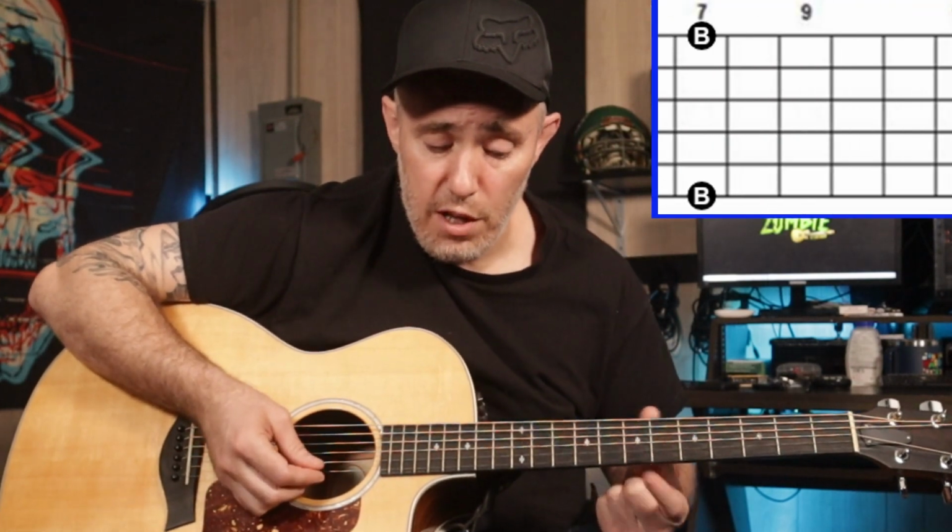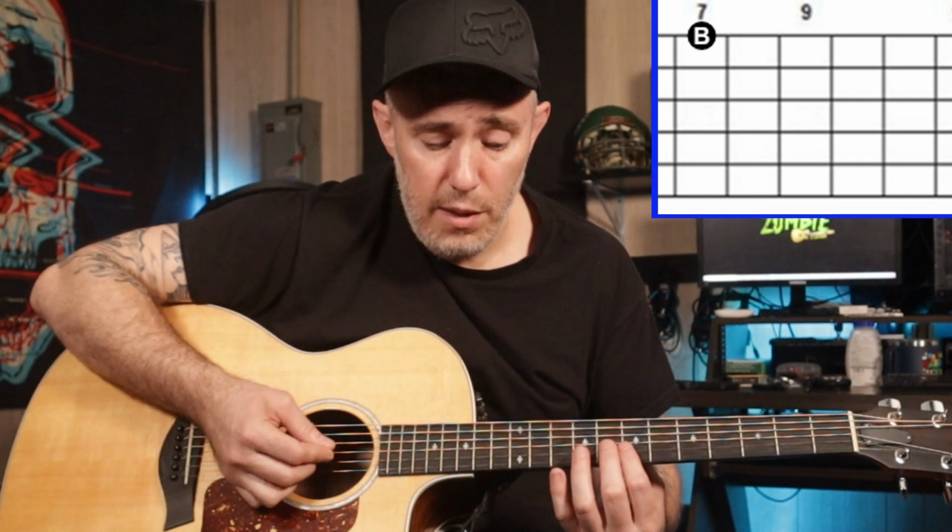Anyway, so finally we're going to finish up with the root note location being on the high E string. So if you know your notes on the low E string, the high E string is going to be the same thing. If this is a B, this is also a B up here. All right, so we're going to use that one. This is going to be the major triad. This is going to be the minor triad.